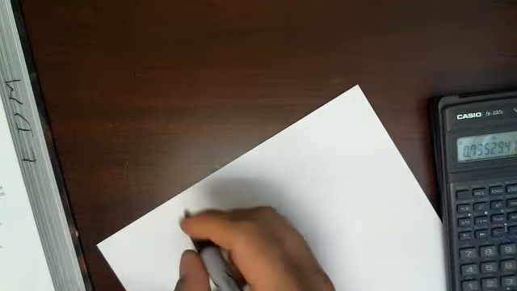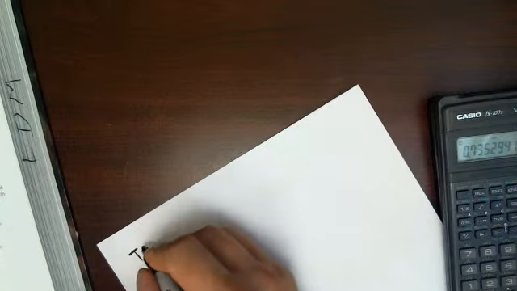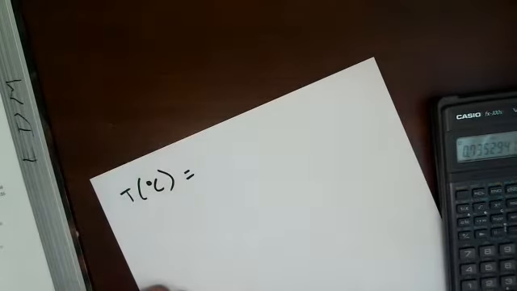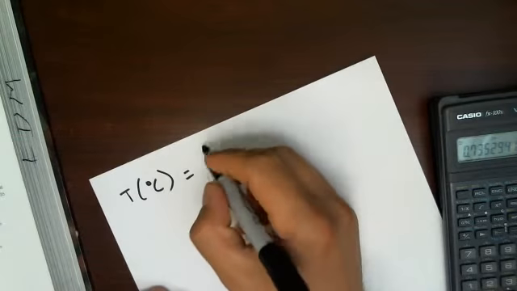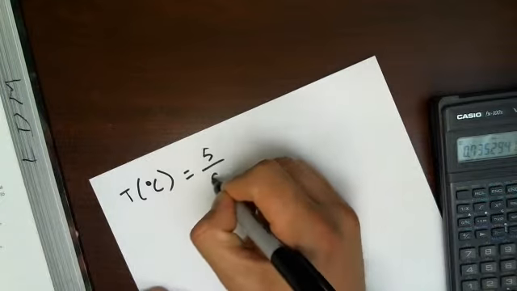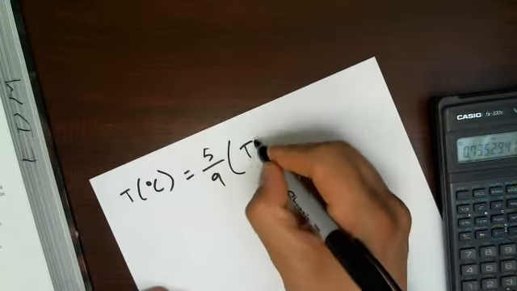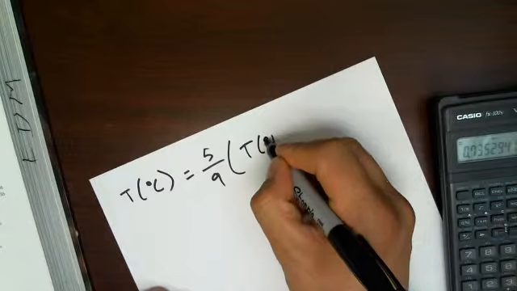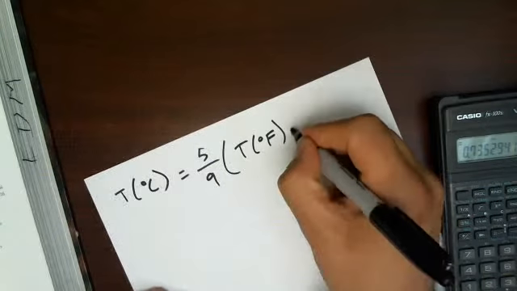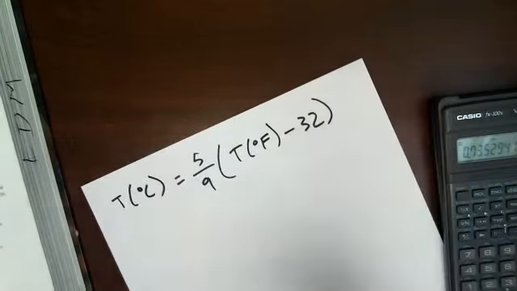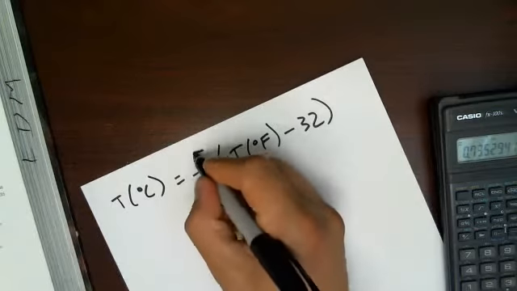Just one other thing that you'll be tested on is regarding Fahrenheit. There's an equation that relates Fahrenheit. So the temperature in degrees C is equal to 5/9 of the temperature in degrees Fahrenheit take away 32. Okay, so you can verify that formula.